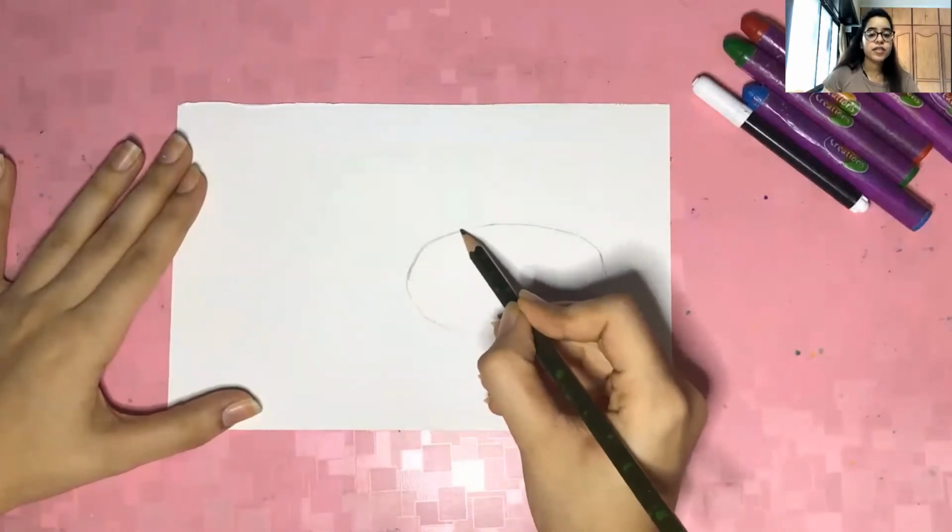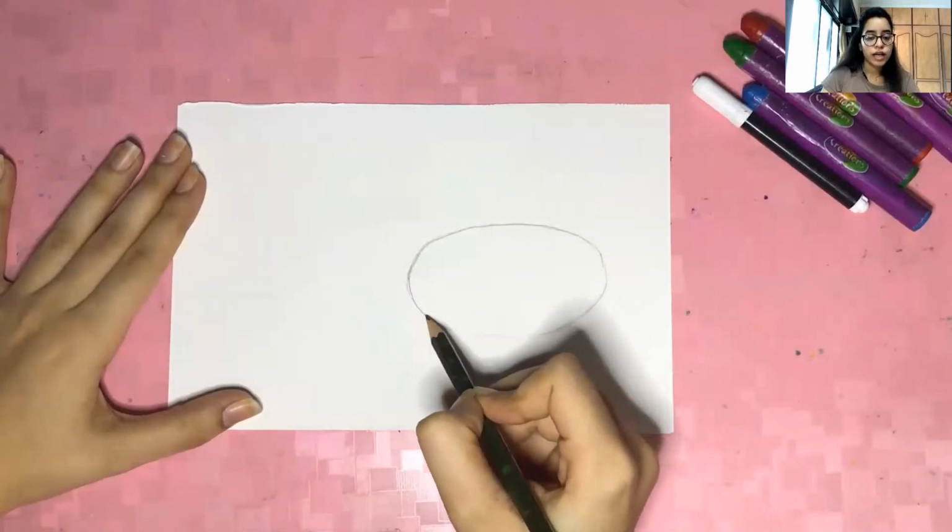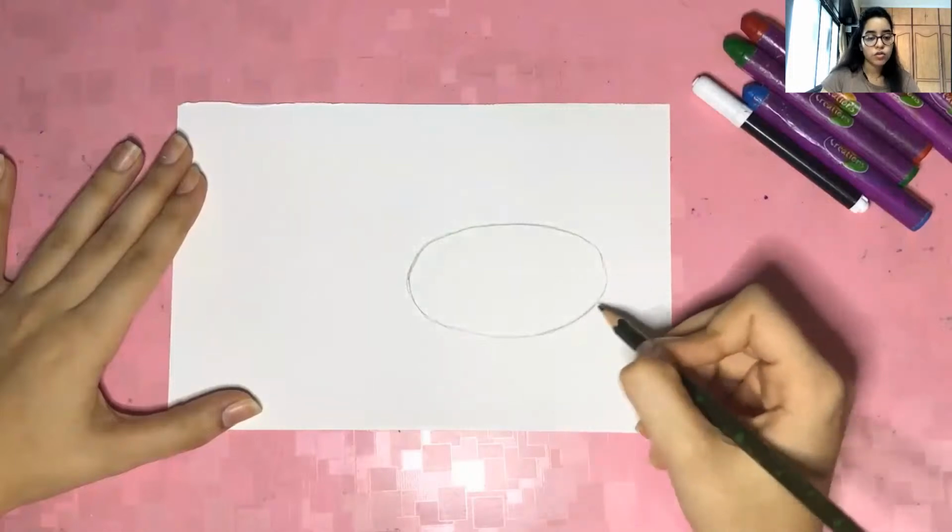I've just created this oval. I'm creating a bowl over here actually. I've created a large oval.